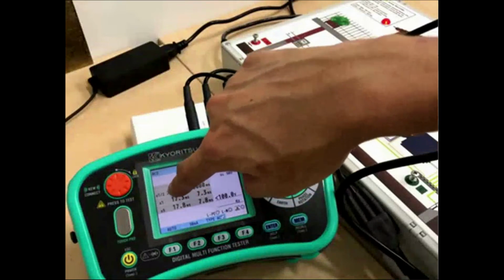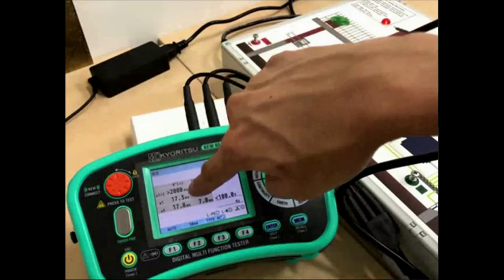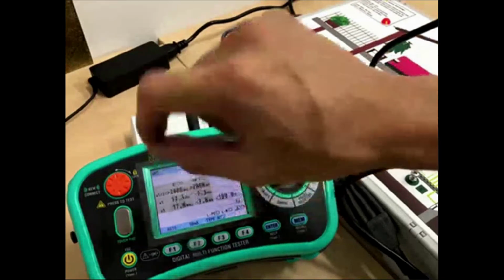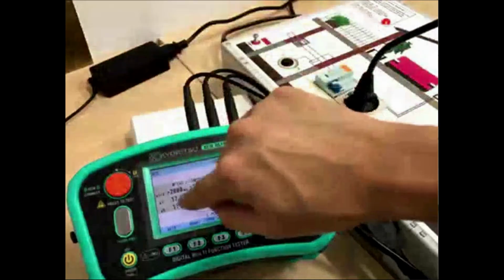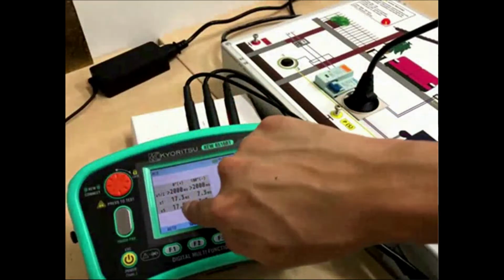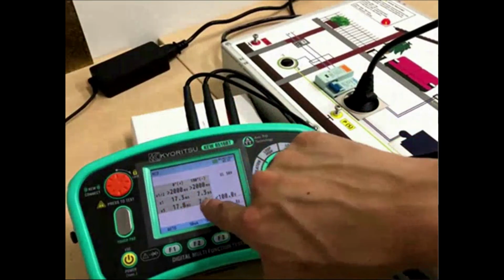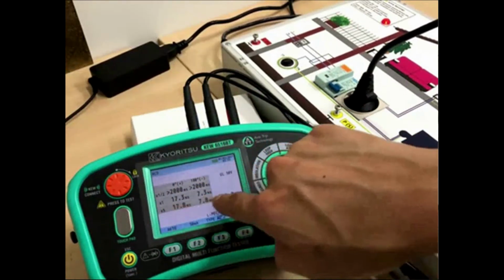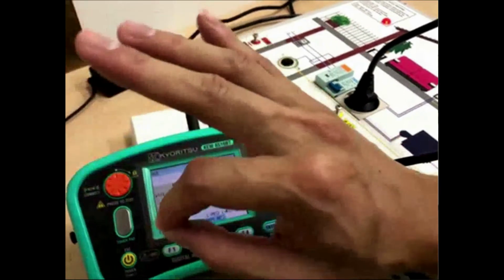0.5 times 30 of the 30 milliamp, 50 milliamp can trip or not? Cannot trip. So it's 2000 milliseconds, so it's a longer time. So one trip, this one takes 7.3 milliseconds. Very fast. So your RCD is okay.